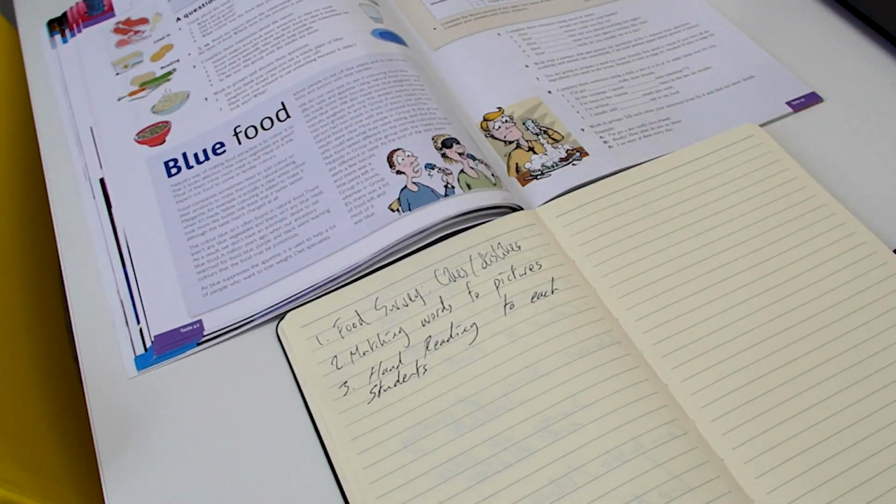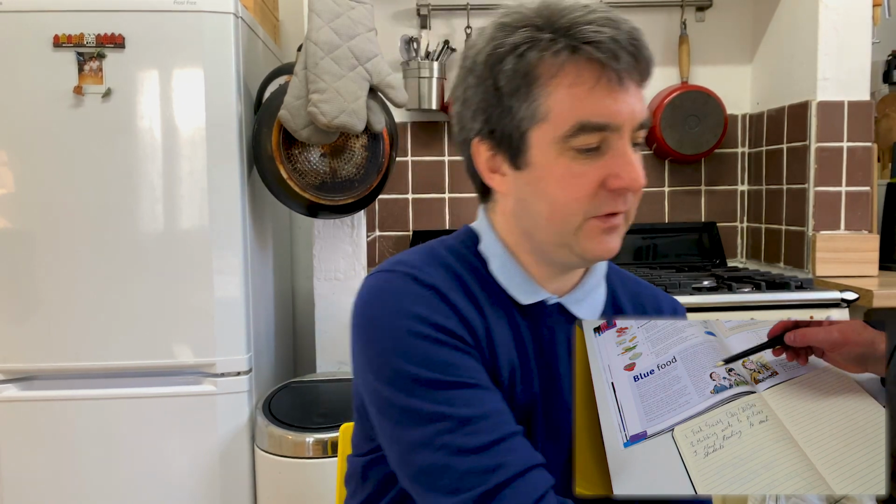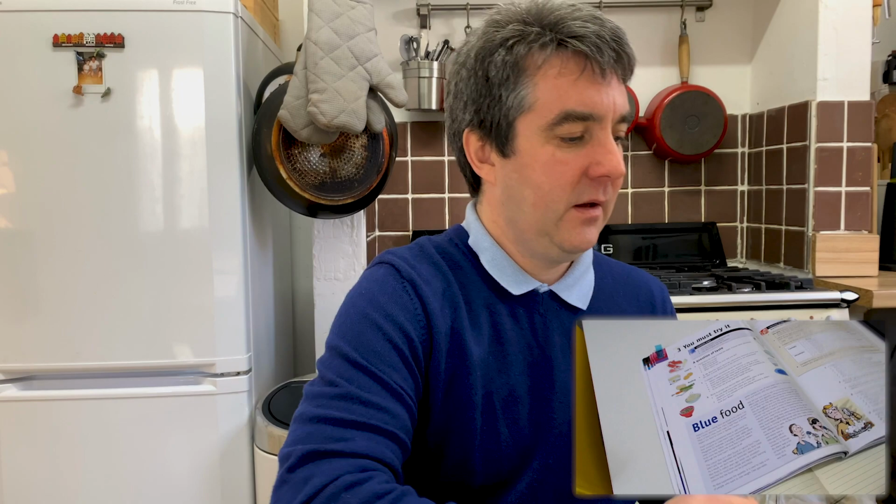Okay, so we've got the warmer, the food survey, likes and dislikes. We've got the matching words to pictures. And then we've got handing out the reading to each student. And then trying to match what pictures are mentioned or what types of food. So we've got all these foods here, what they are, what's mentioned within the reading, and then that would be good.